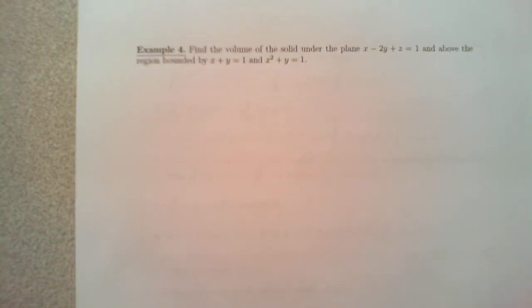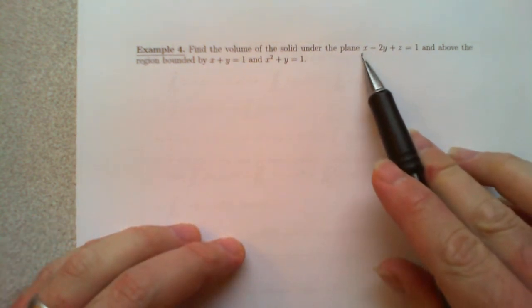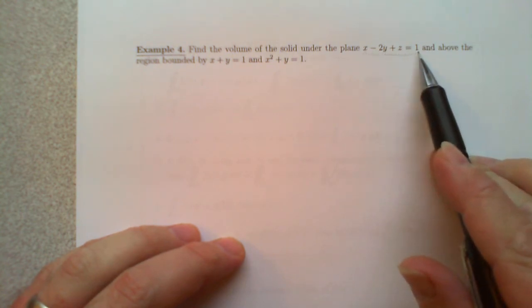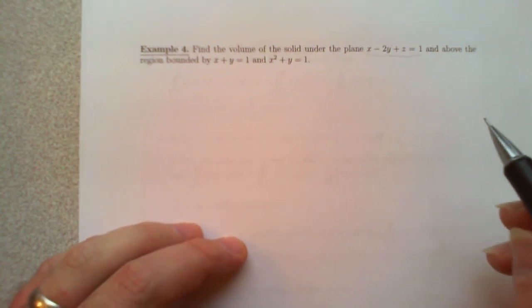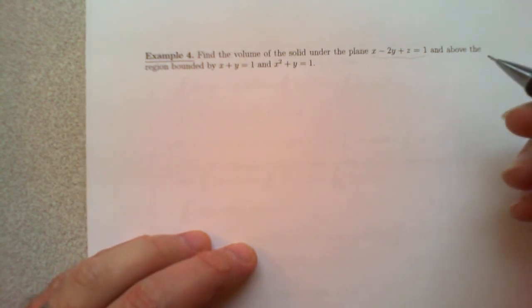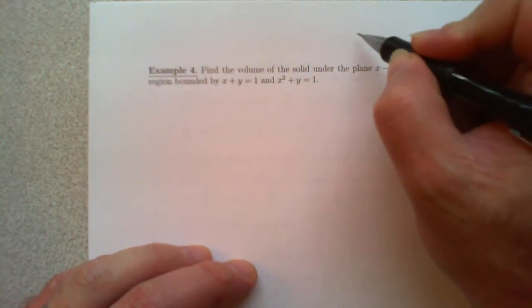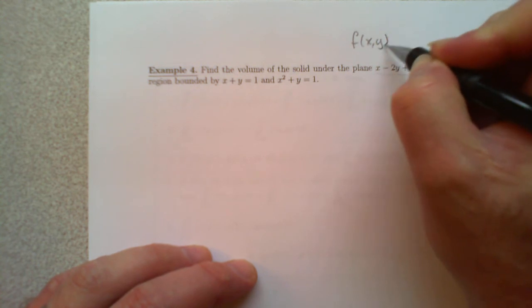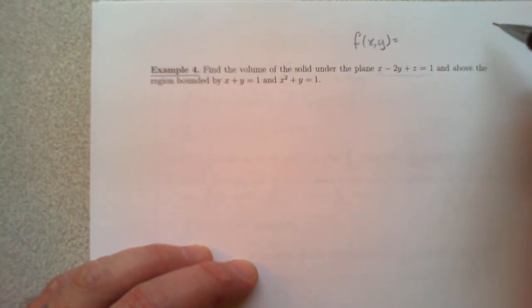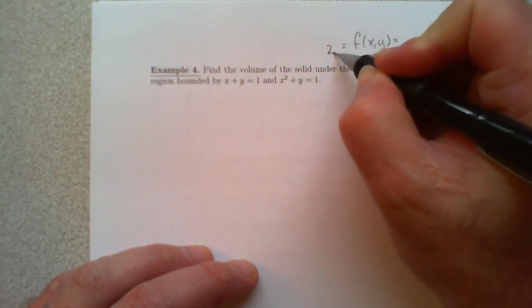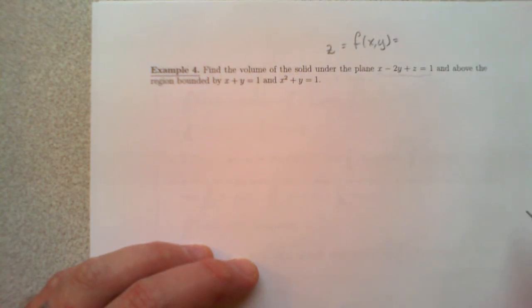Now this wants you to find the volume of the solid under this plane and above these two regions right here. This one has a few situations going on. First, what is the surface we're actually going to be integrating here? It's written in a completely different way, but every surface that we're dealing with is always going to be f of x, y equals something, and f of x, y, that's z. So that's like the height.